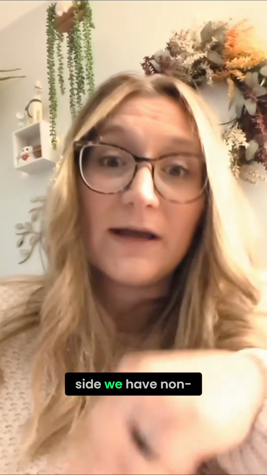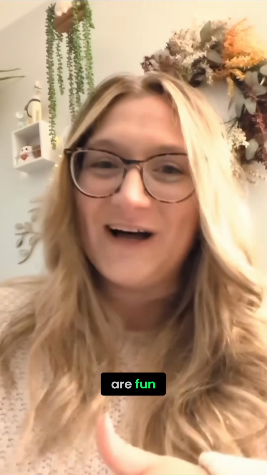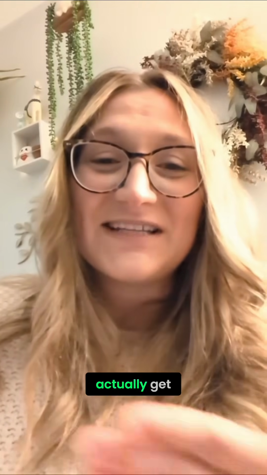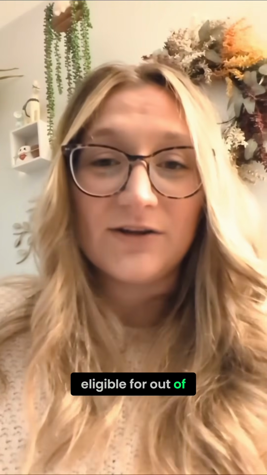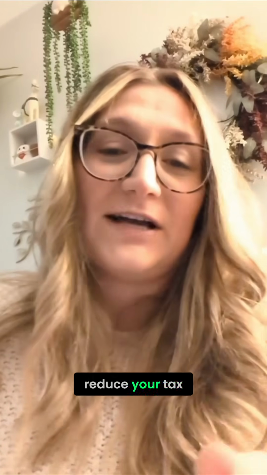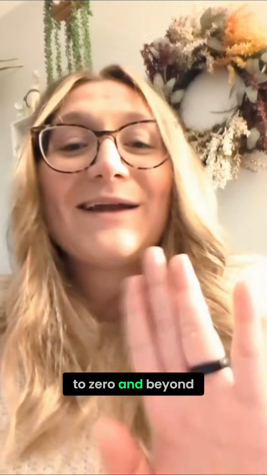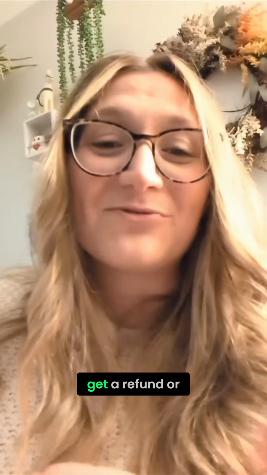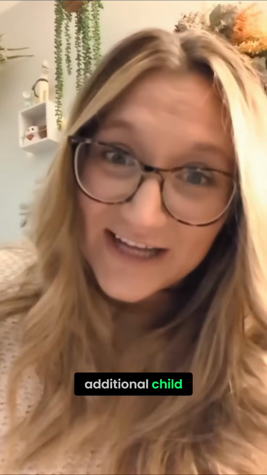Where on the other side, we have refundable credits. Refundable credits are fun because you get to actually get everything you're eligible for out of those. So what do I mean by that? This will reduce your tax liability, or can reduce your tax liability to zero and beyond. So you can actually get a refund or a check back from the government. Woo! So fun, right? And these are going to include credits like the Additional Child Tax Credit.